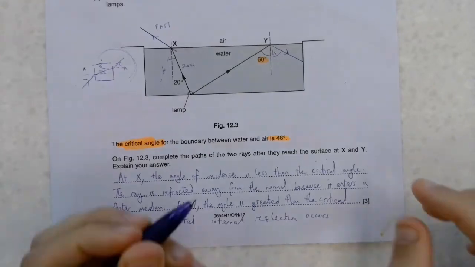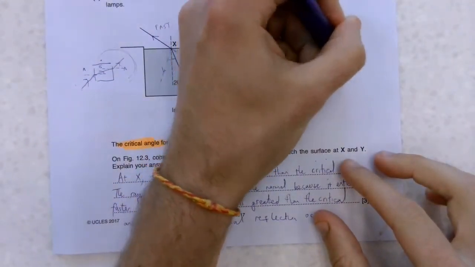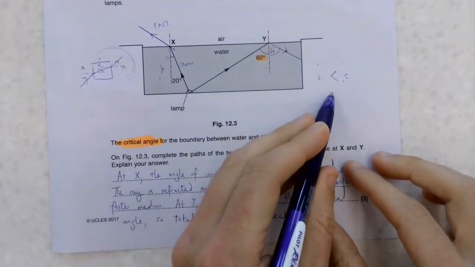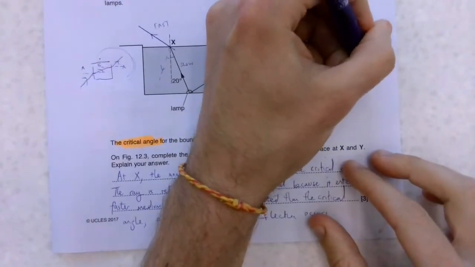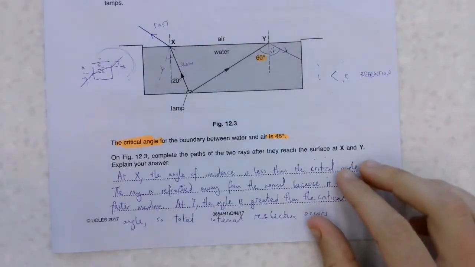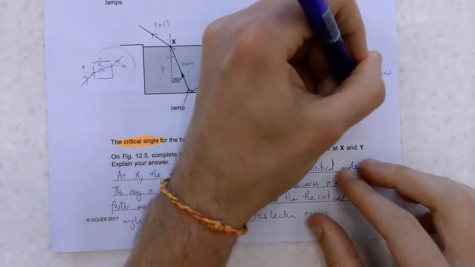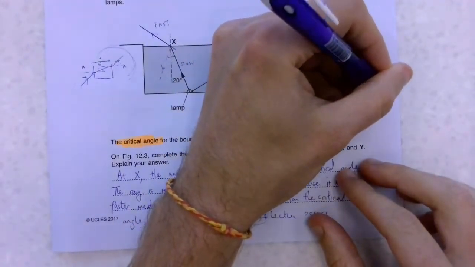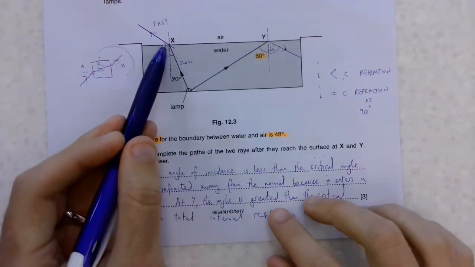Okay, so we've got an angle of incidence, yeah, and we've got the critical angle. Yeah, if the angle is less than the critical angle, then we will get refraction. Okay, if the angle is equal to the critical angle, what will happen is the angle of refraction will be 90 degrees.